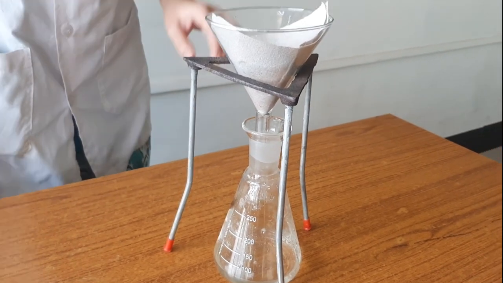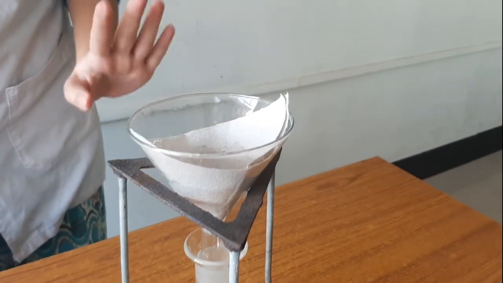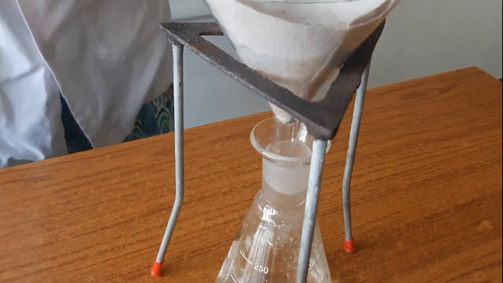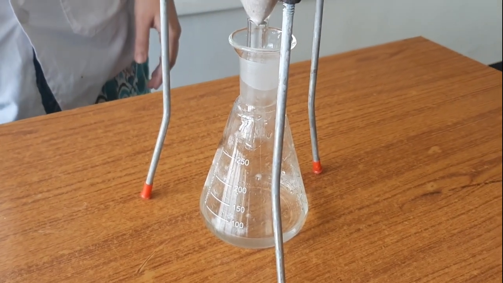So now as you can see here, we have obtained the last drop of the filtrate, and now we are at the end of 6 minutes and 47 seconds.